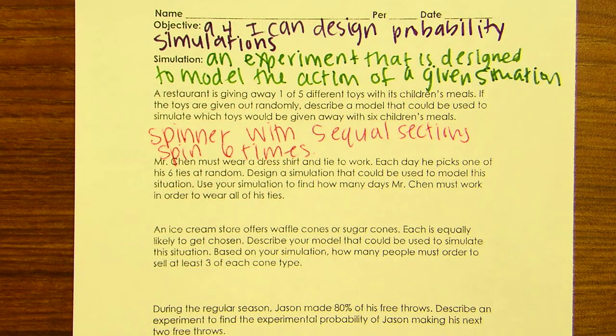So the next one says Mr. Chen must wear a dress shirt and tie to work. Each day he picks one of his 6 ties at random. Design a simulation that could be used to model this situation. And then we're going to use the simulation. Let's use the simulation in class together so we can do that. But let's design a simulation in the video. So we need something that has a 1 in 6 chance of each tie being selected.